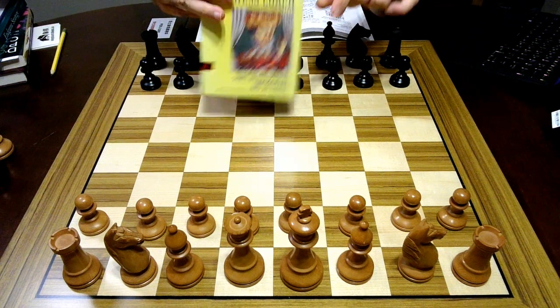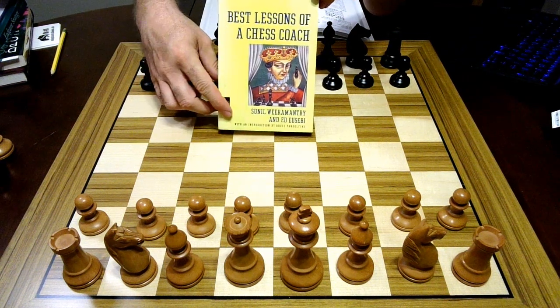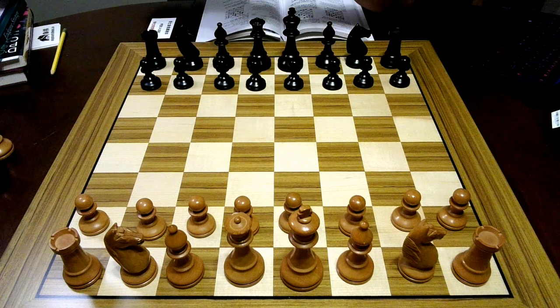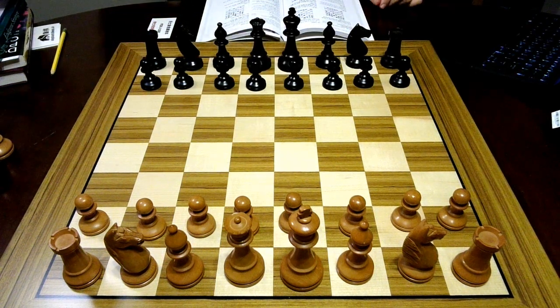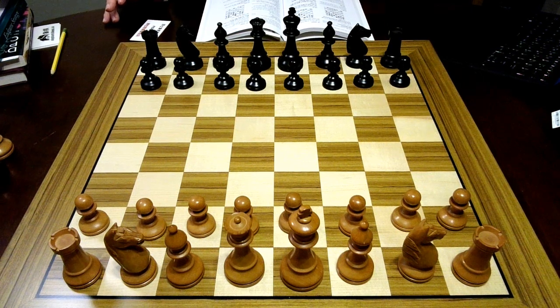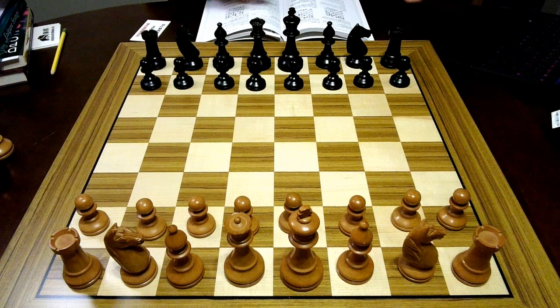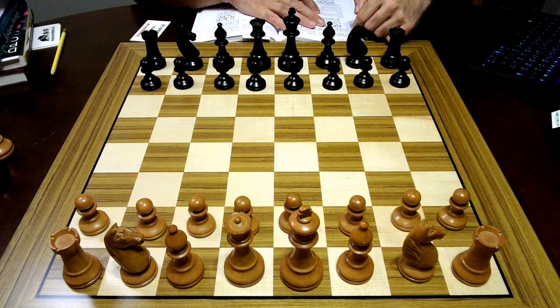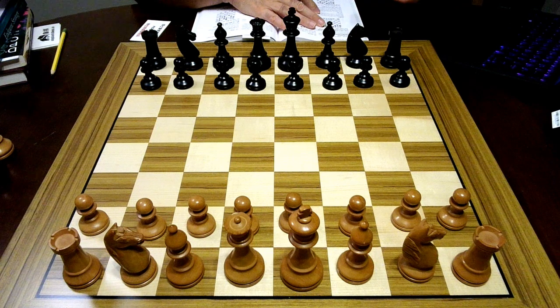Sunil Weeramantry is also the stepfather of Hikaru Nakamura, so obviously he surely had some influence in his stepson's development as a chess player. Game 29 is Larry Kaufman white against Sunil Weeramantry black.